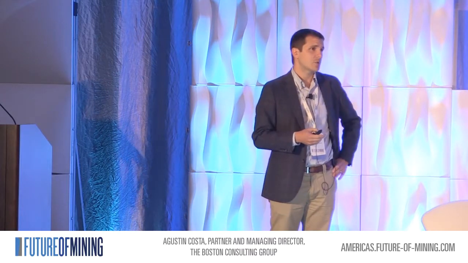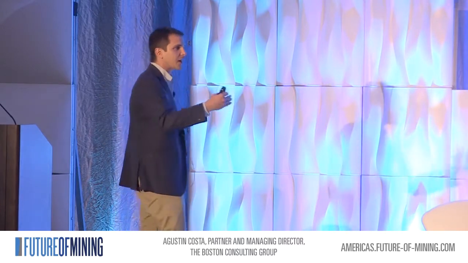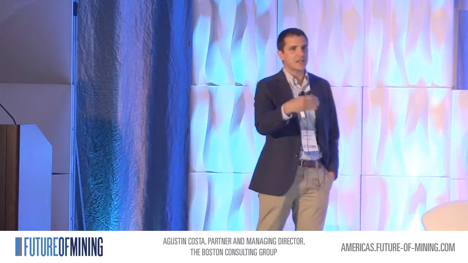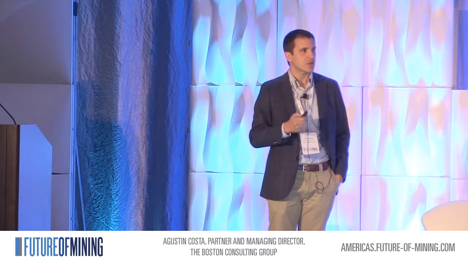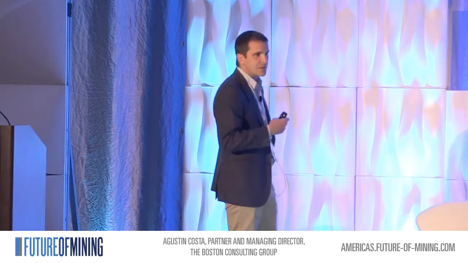First, it was through computational support for different applications, and getting from equations to actually doing advanced calculus. That was the first use of analytics in mining. Then it was discrete event simulation. And now we're at a frontier where we're moving towards AI and machine learning.